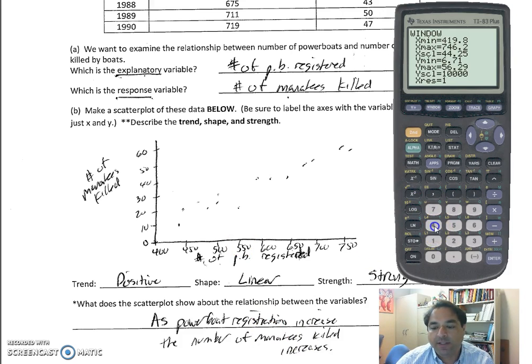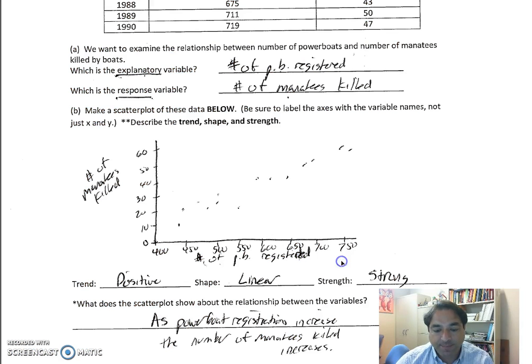So if I go to my calculator, 400 to 750, counting by 50s, and again we decided this ahead of time. 0 to 60, counting by tens. Then hit graph, just graph, and there's your dots. So we take those dots, we draw them here, and then we can answer some questions.